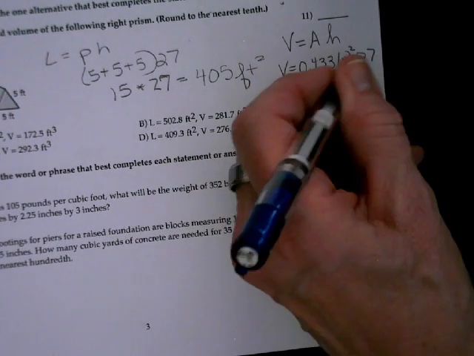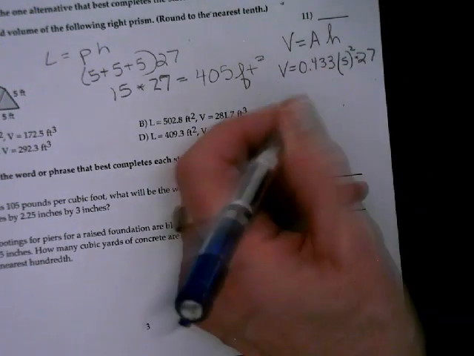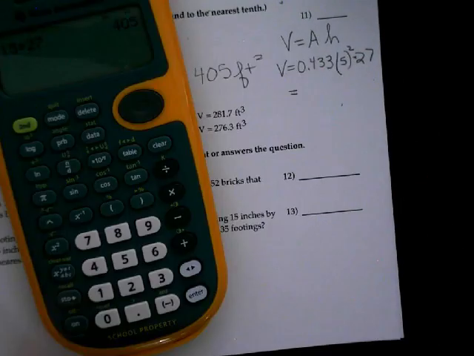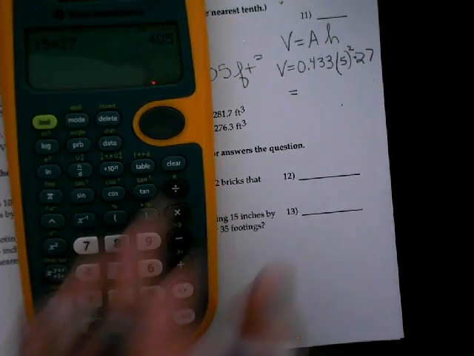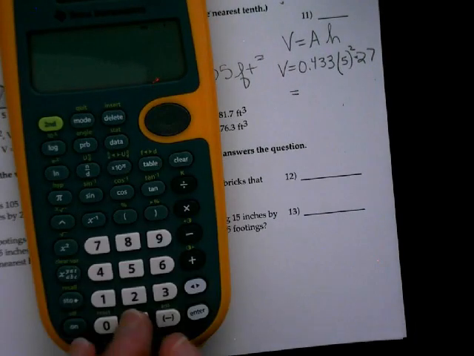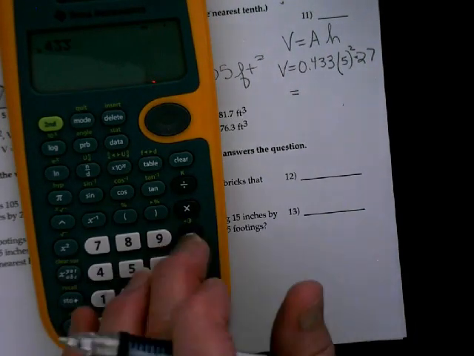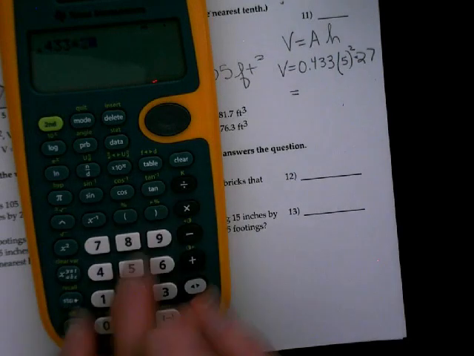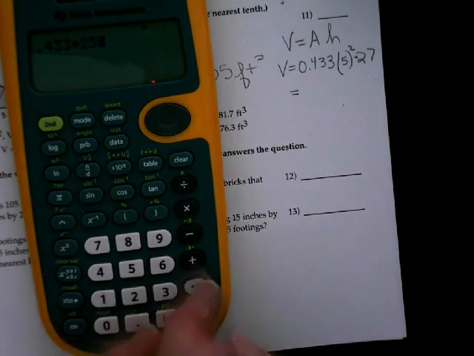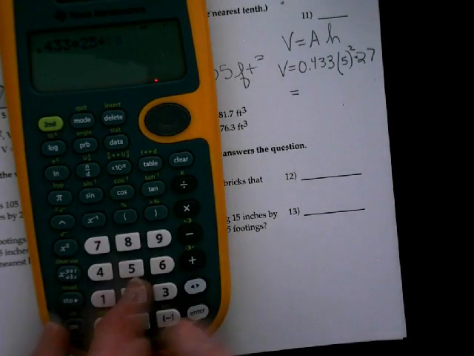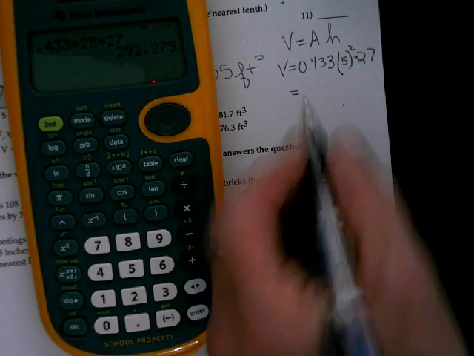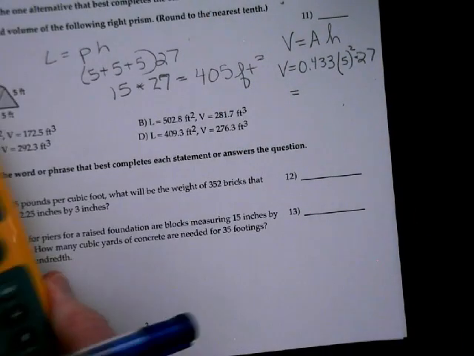So I take the decimal 0.433 times the side squared. So the volume is the decimal 0.433 times the side squared, and the height is 27. So that's all multiplied.